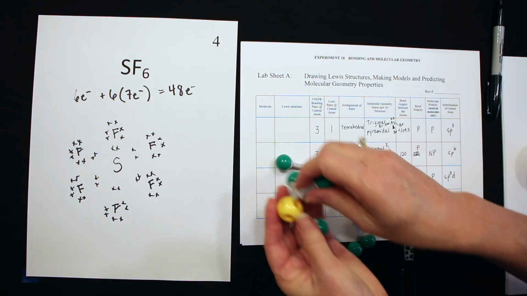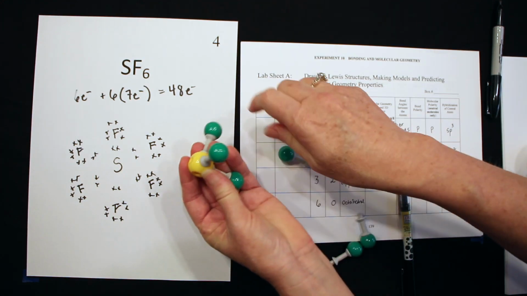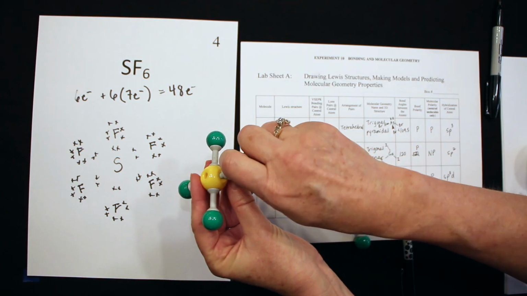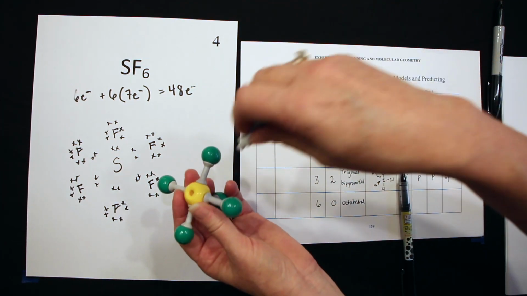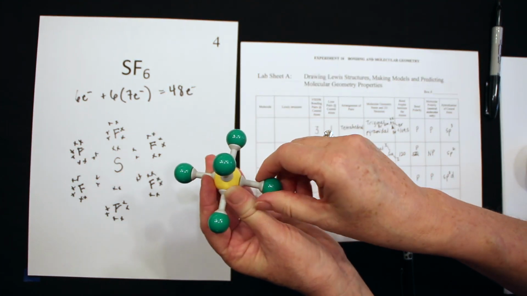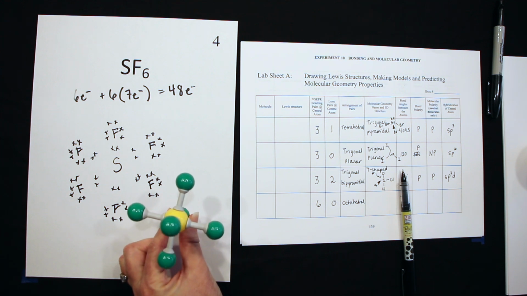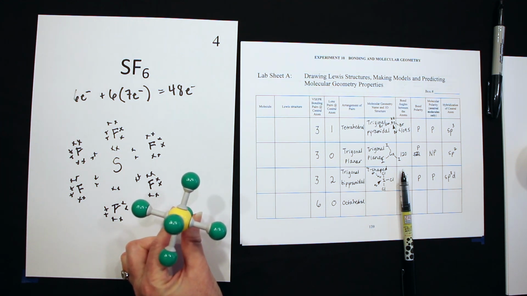I'm going to select a 6-hold atom because I have 6 pairs. And there is my structure.